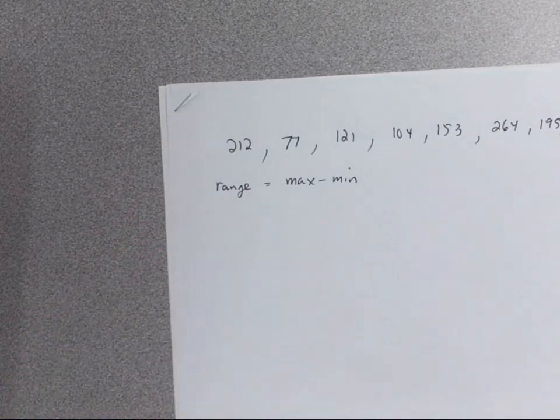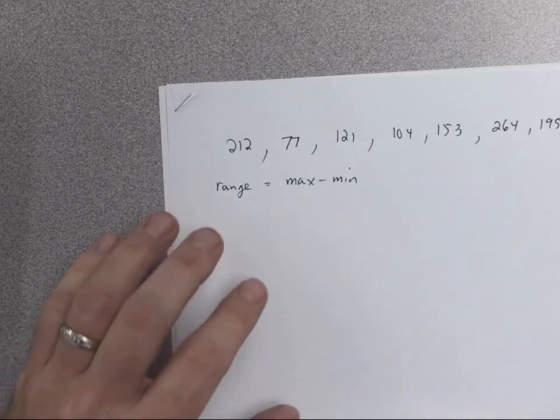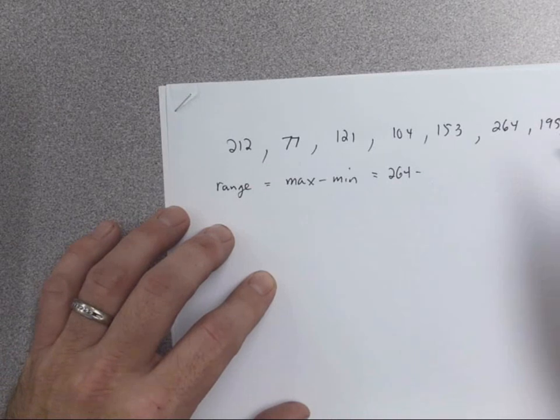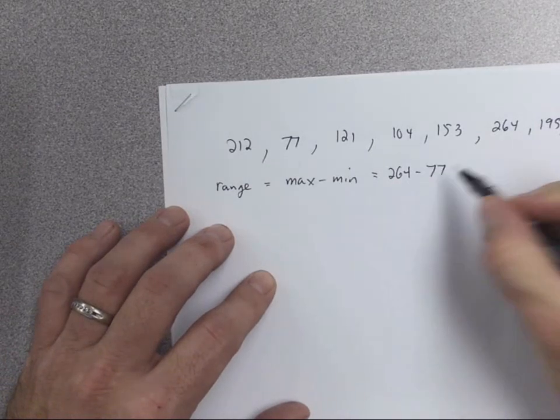So what we have to do is find the maximum value and find the minimum value. So the max value is what? 264. So this is 264 minus 77. Yep, that's all right.